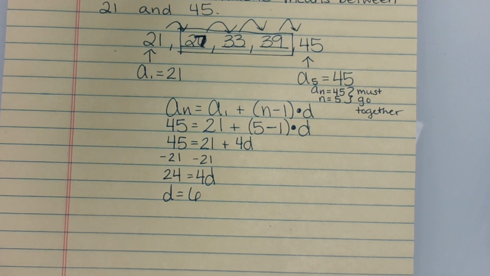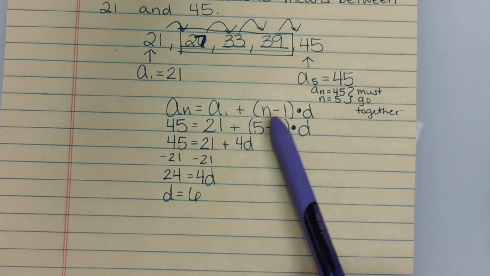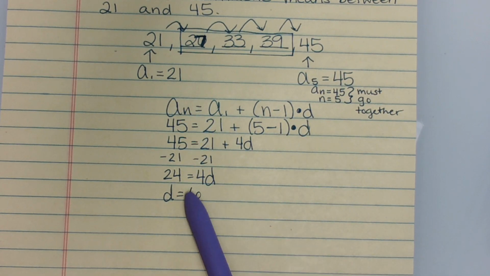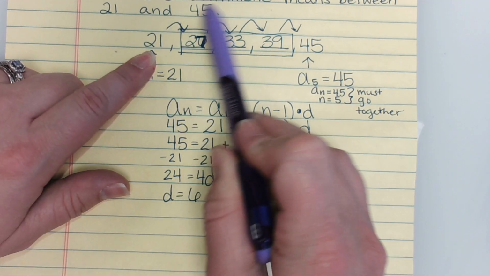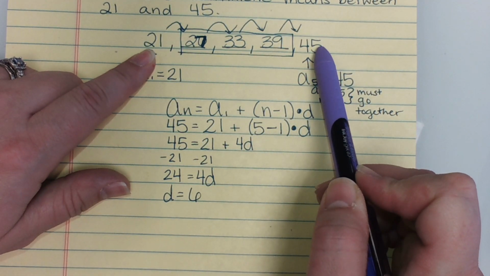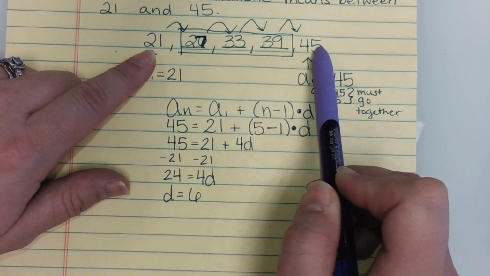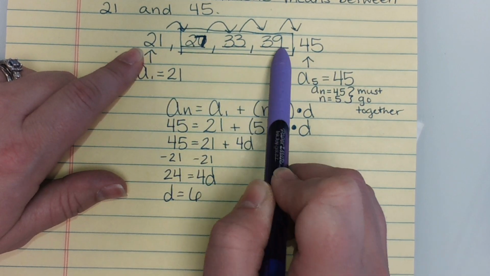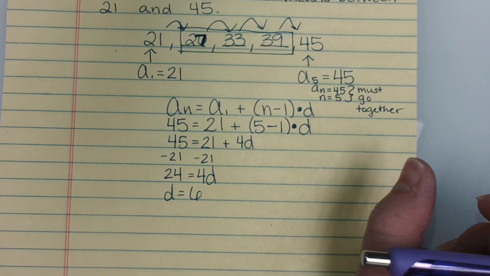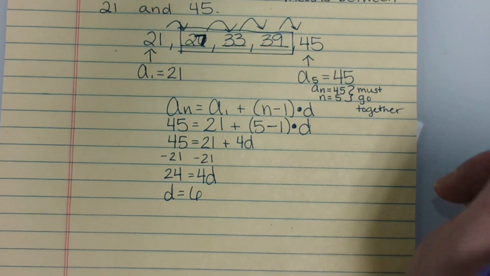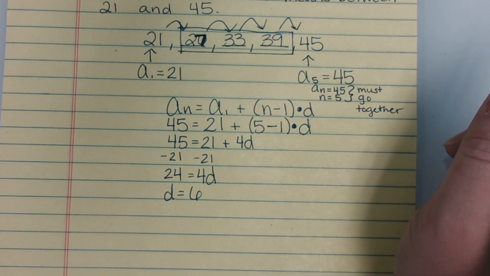Could you have done it a shorter way? Yeah. You can do it the less formal way, the way that Julie had done, where she recognized if these 2 numbers are in the list, the change from 21 to 45 is a whole 24, and we got there by adding d 1, 2, 3, 4 times. 24 divided by 4, 6. If that doesn't make sense to you, do it this way.